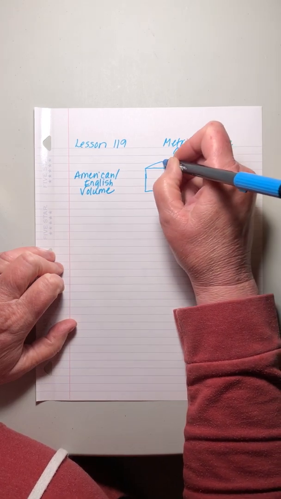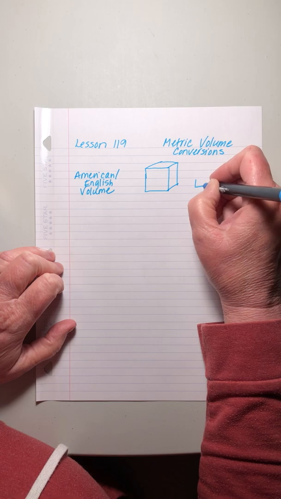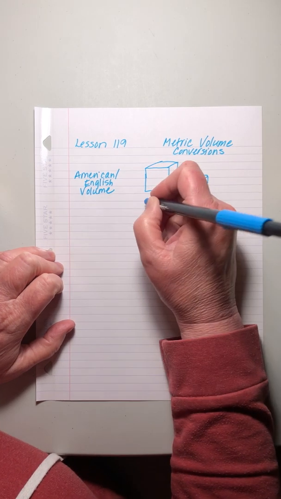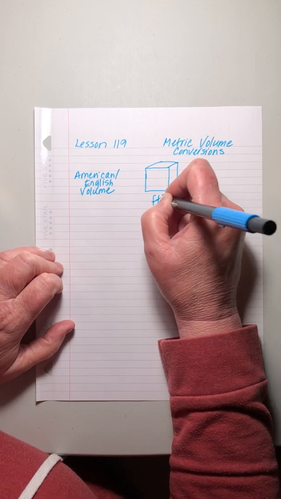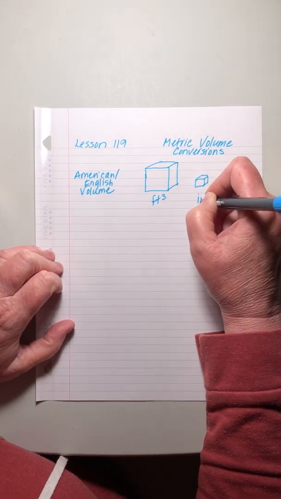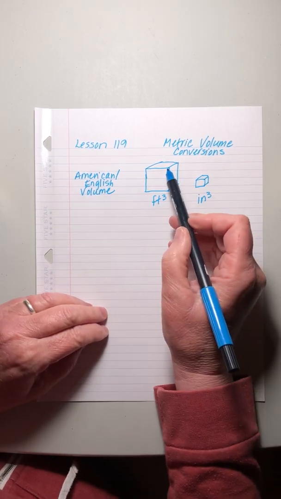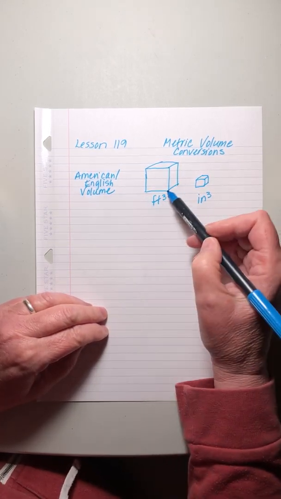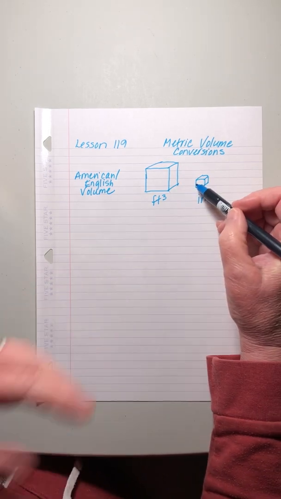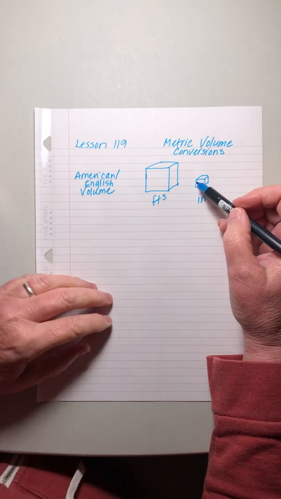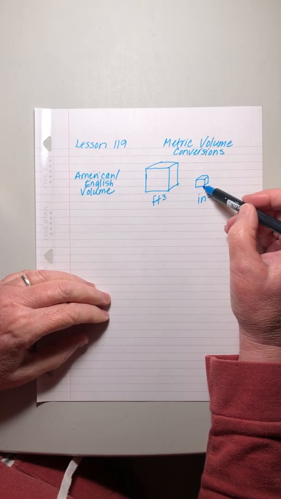So you can actually imagine a cube. And we were talking about cubic feet, and we were talking about cubic inches. So if it's a cubic foot, it would be a foot wide, a foot tall, and a foot deep. A cubic inch would be an inch wide, an inch tall, and an inch deep, right? Every dimension would be an inch. That's what these things are.